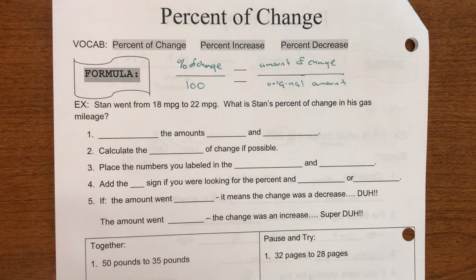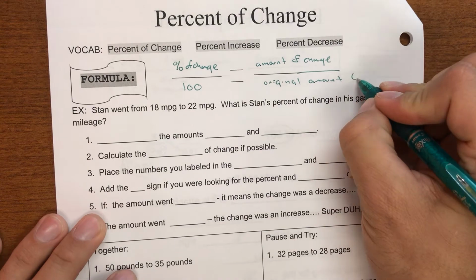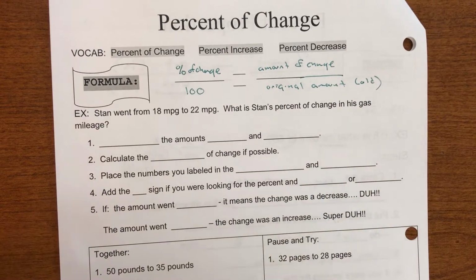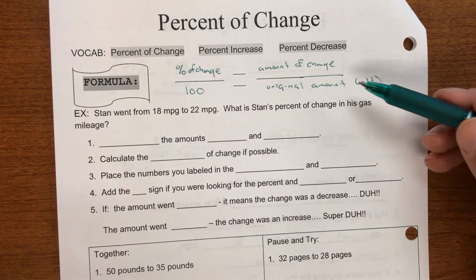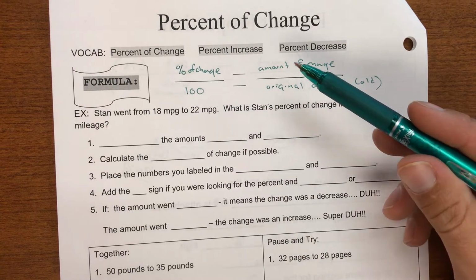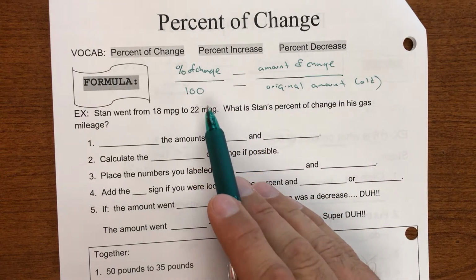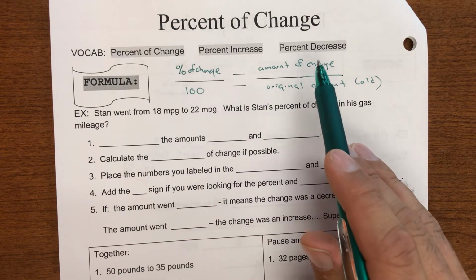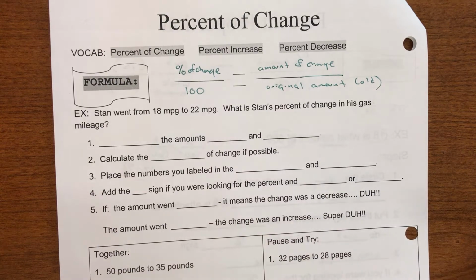A lot of times it's going to give you a new amount and an old amount. And on the bottom, we want the old amount. If that word's easier for you to remember, then you can use the word old. Because that's what we want to know the percent of. We don't want to know the percent of the new number. We want to know the percent of the original number. So percent of change over 100 equals the amount of change over the whole original amount on the bottom.